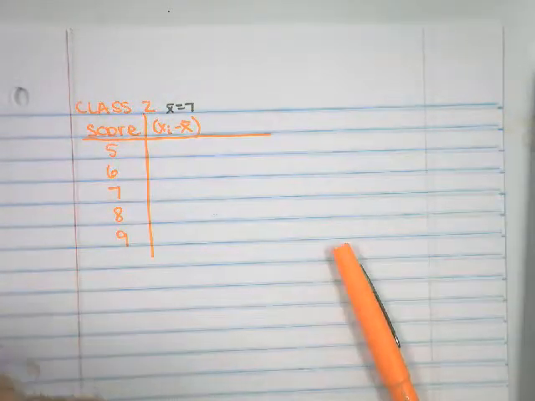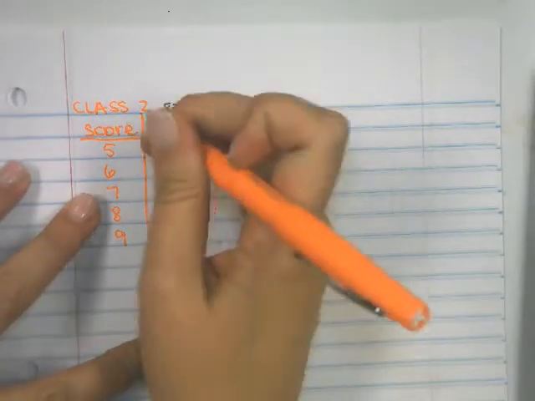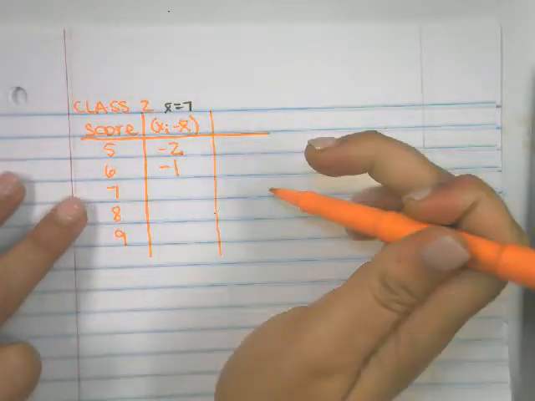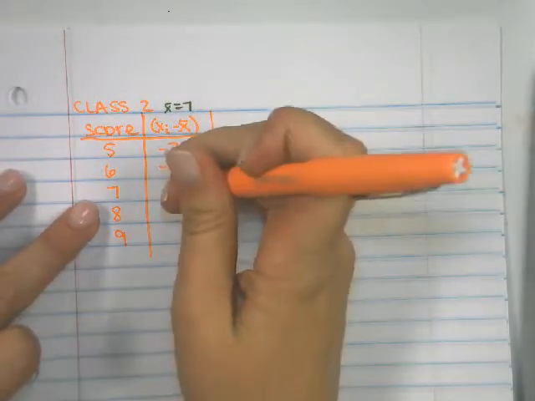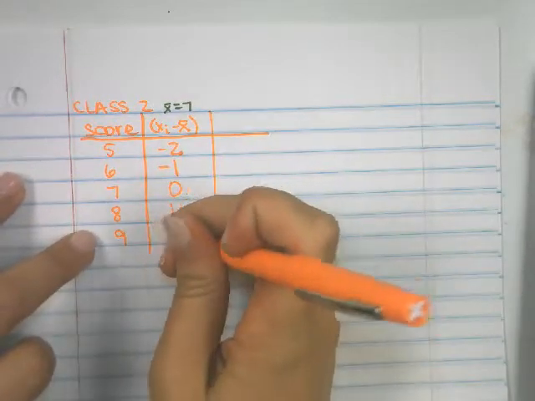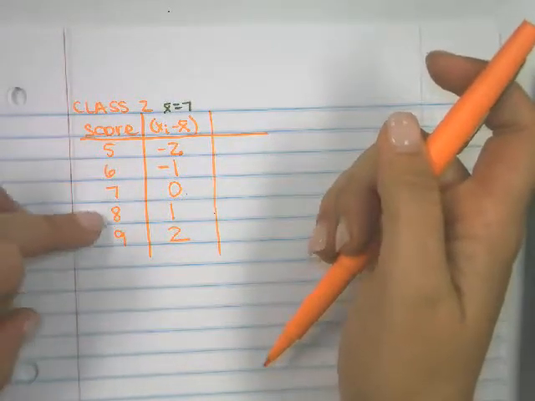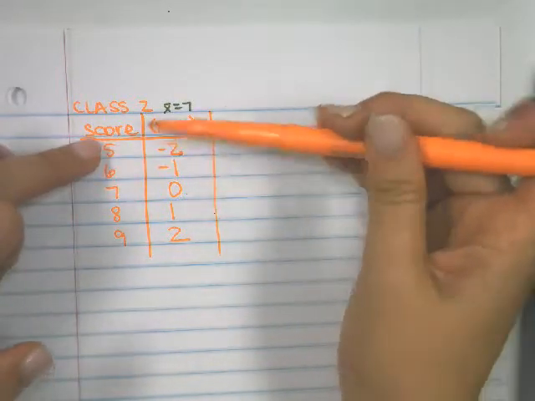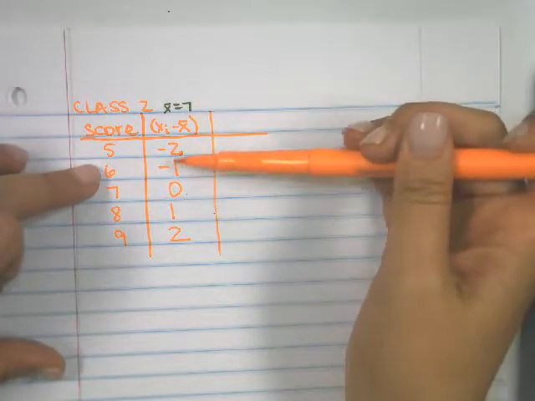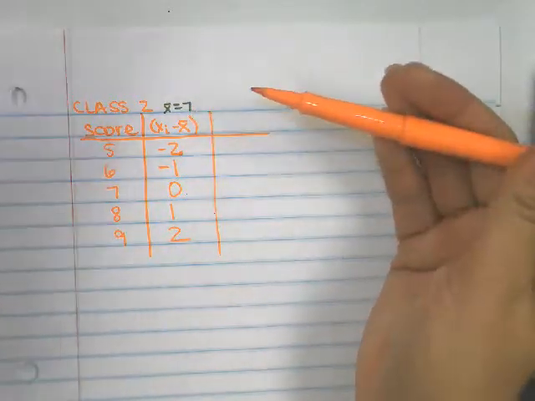Our mean was 7. So 5 minus 7 is negative 2. 6 minus 7 is negative 1. 7 minus 7 is 0. 8 minus 7 is 1. And 9 minus 7 is 2. These are the distances that each of these values is from the mean. So 5 is 2 smaller than the mean, 6 is 1 smaller than the mean, and 9 is 2 bigger than the mean.